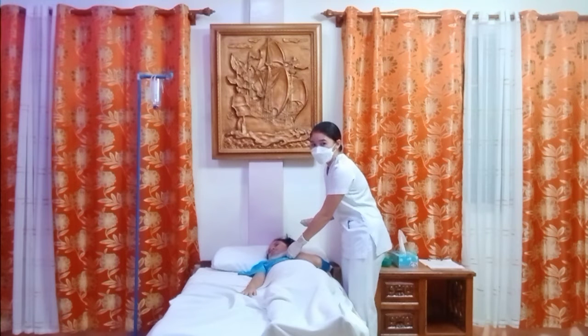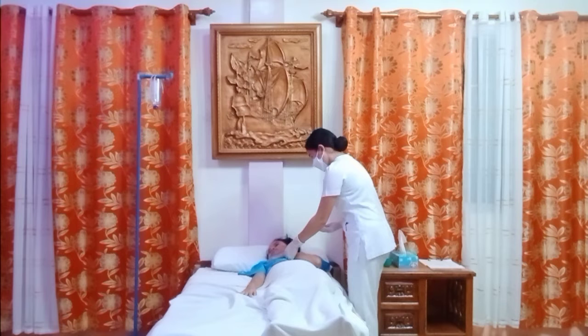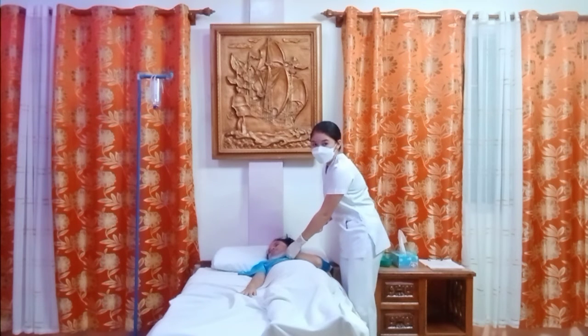Next is to identify pulse rhythm and volume. Our manner of counting appropriately and accurately. Now we can start counting using the second hand of our watch and count for a full minute.